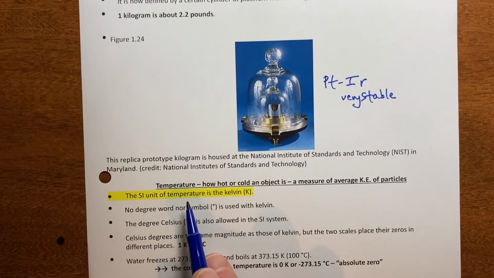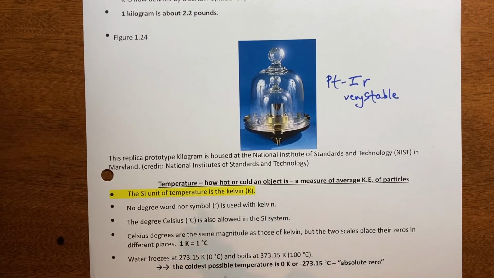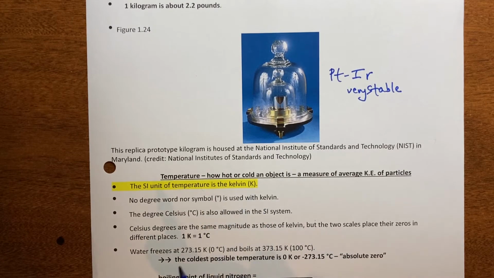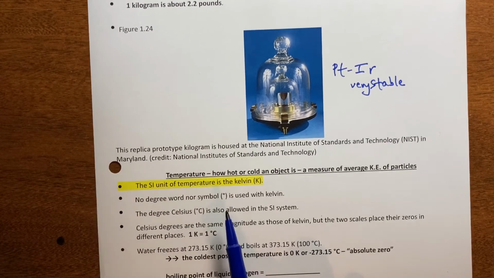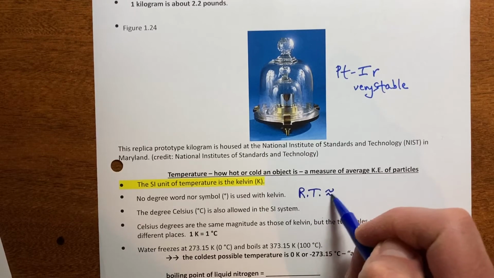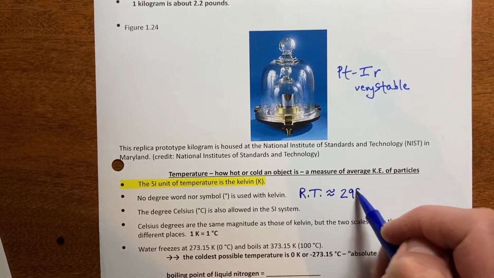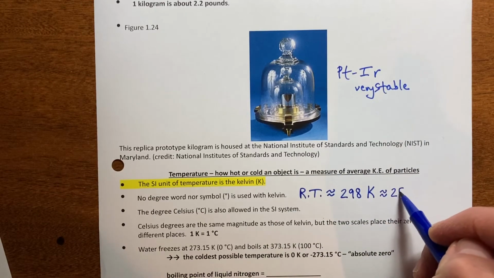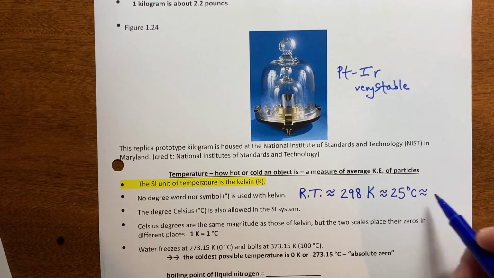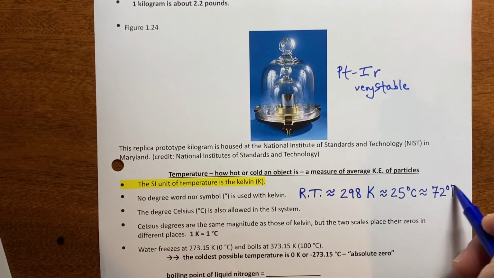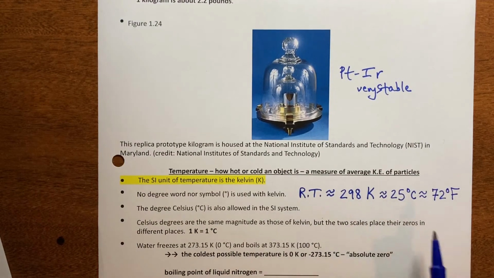The other base unit we use a lot in chemistry is temperature. It's how hot or cold an object is. It's a measure of the kinetic energy of the particles. So the SI unit of temperature is the Kelvin, as I mentioned earlier. Now there's no degree symbol on a Kelvin. So if room temperature, RT, is about 298 Kelvin, we write it like that. And that's about equal to 25 degrees C, which is about equal to 72 degrees Fahrenheit, something like that. That'll give you an idea of the relative difference between room temperature and Kelvin.